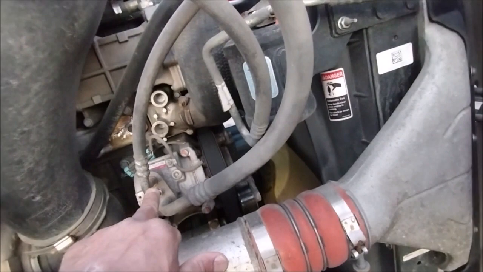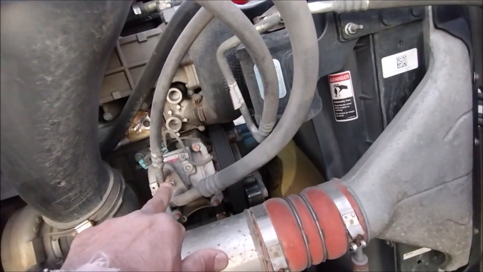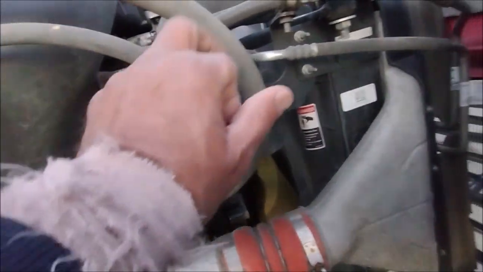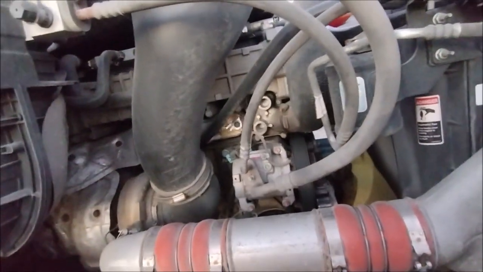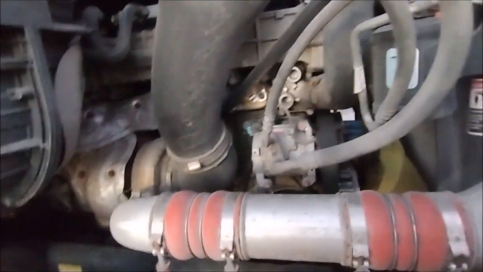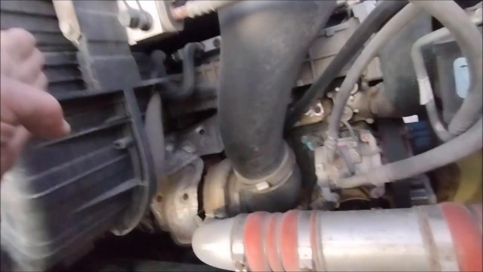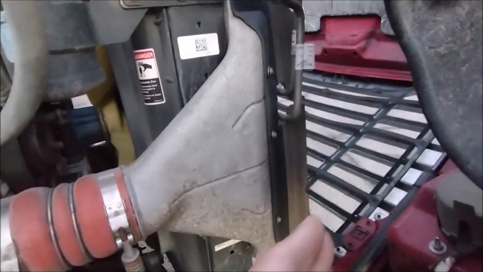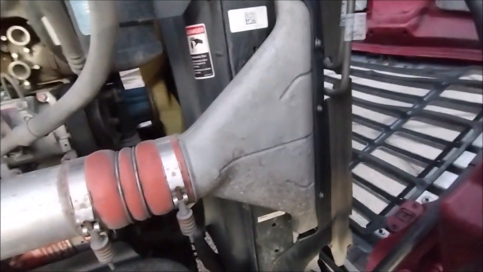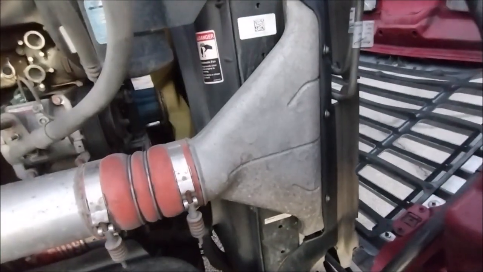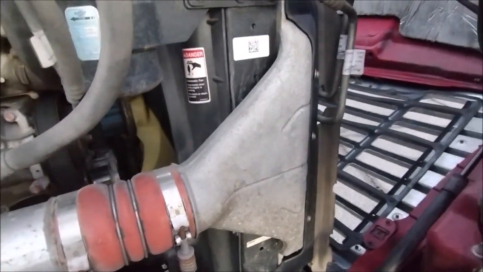You suck the air by the compressor, you compress the air to the radiator, you remove the heat in the radiator, you get it from inside the truck. How does it cool? It cools by creating vacuum inside the truck and high pressure in the radiator. So you get rid of the heat in the radiator and you circulate your coolant.